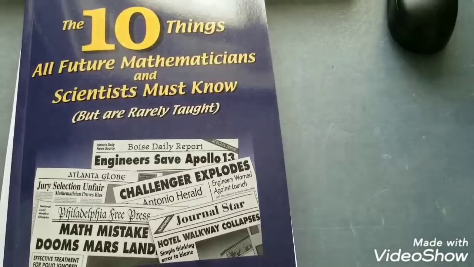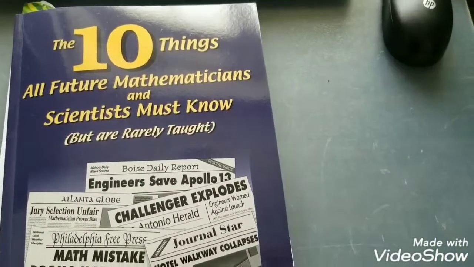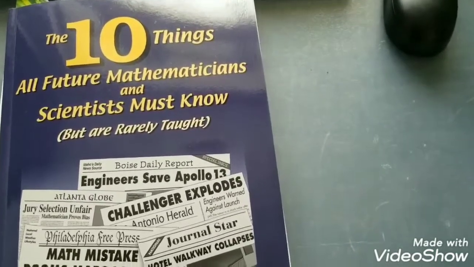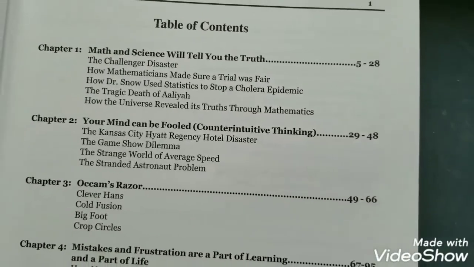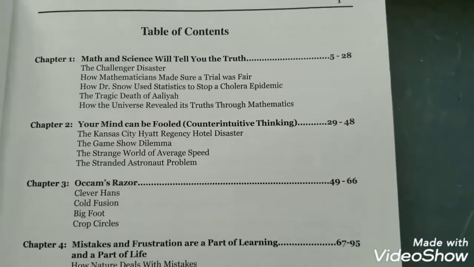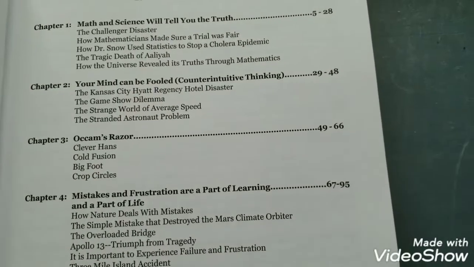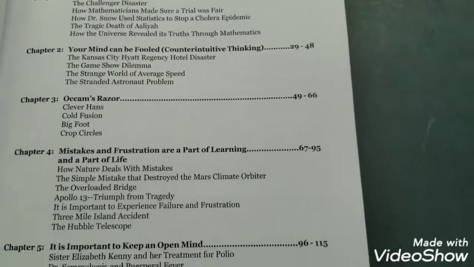But this book here is how math and science work together. So I got this case study idea and this unit study idea from this book here. Let me show you the table of contents from this book. Chapter 1, Math and Science, how they work together to tell you the truth. Chapter 2, Your Mind Can Be Fooled, Counterintuitive Thinking.